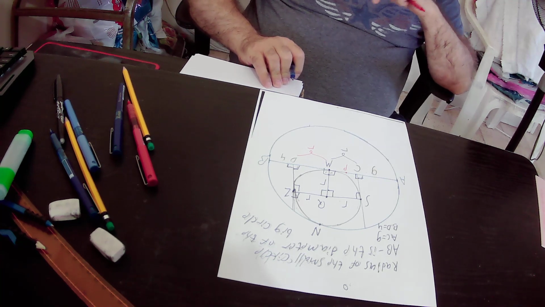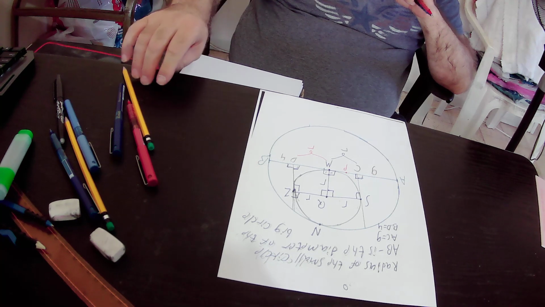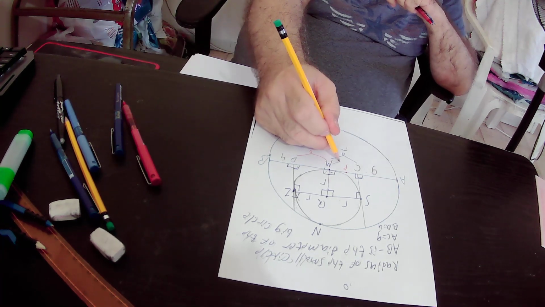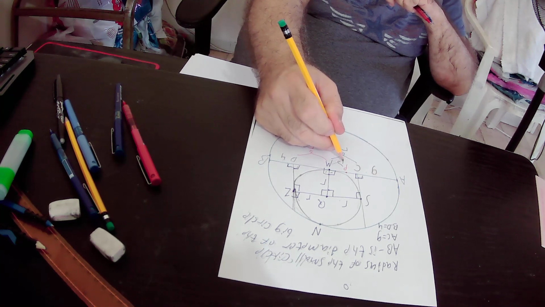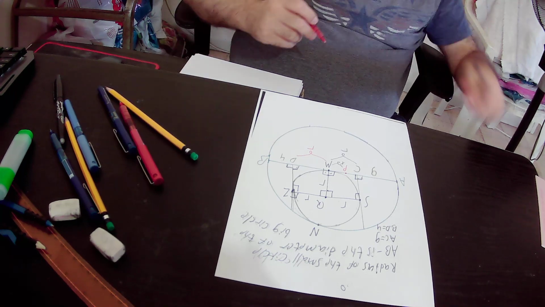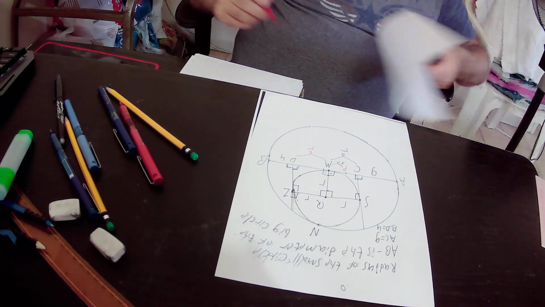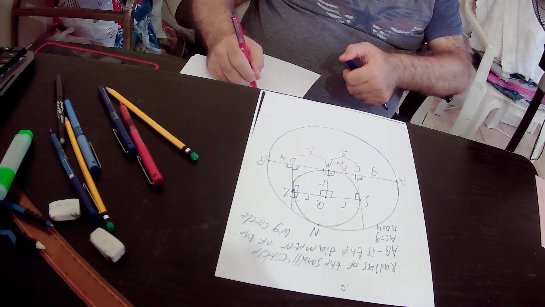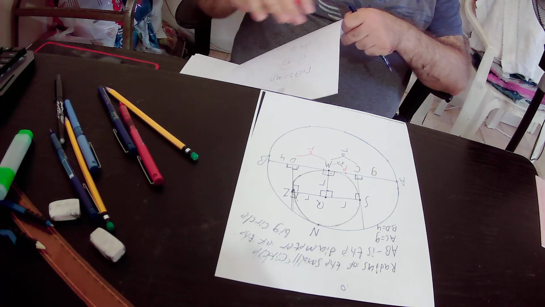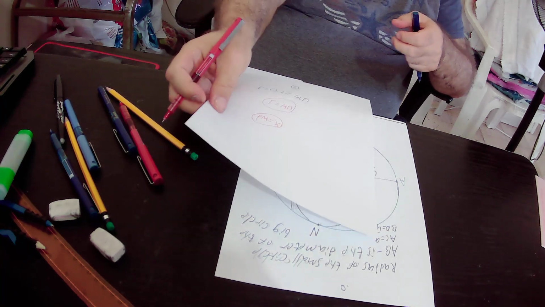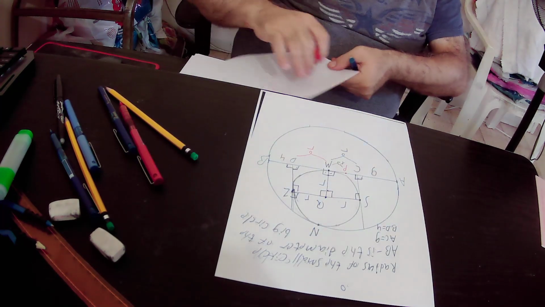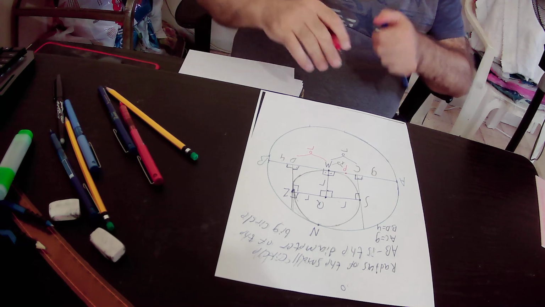In the next step, we will define line segment PM as X. That is to say, PM equals X. According to our definition, PM equals X. So what is the value of CP?